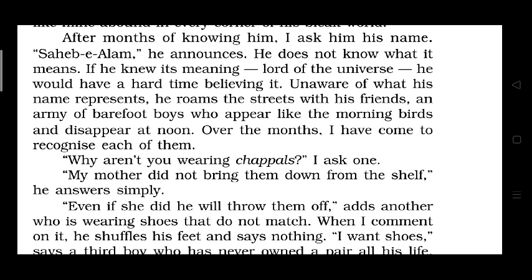After months of knowing him, I ask him his name. "Sahib-e-Alam," he announces. He does not know what it means. If he knew its meaning, Lord of the universe, he would have a hard time believing it. Now, this is an irony. He has a name, a very good name, that means Lord of the universe. And he is the Lord of the garbage. So that is the irony. Irony is a figure of speech.